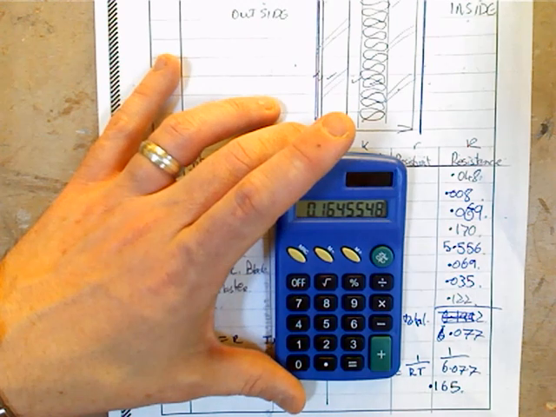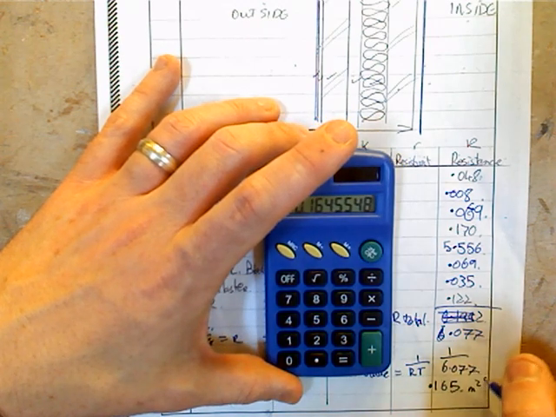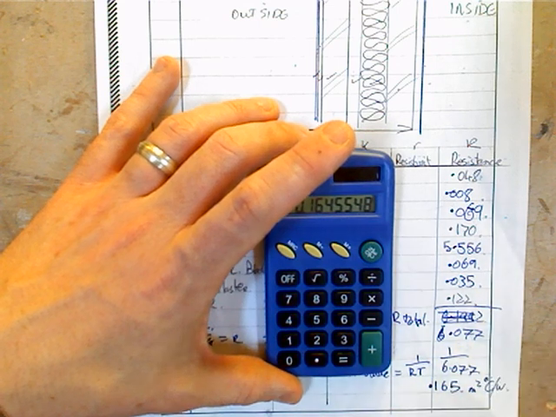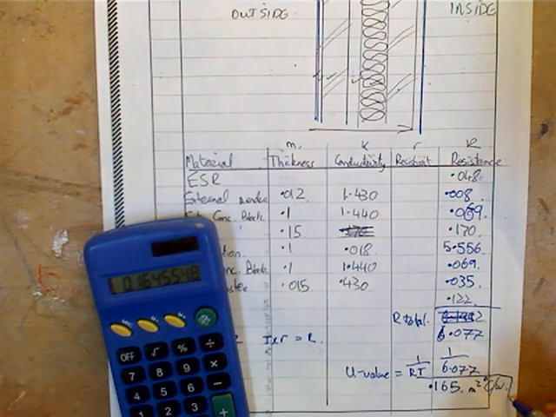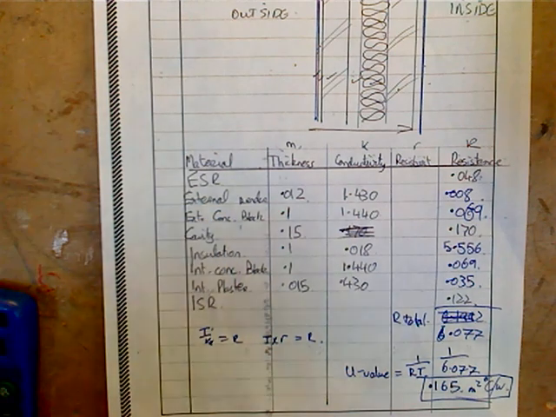Is that correct? And that's meters squared degrees Celsius per watt. That is our current U value. Everybody understand that? That's easy, yes?